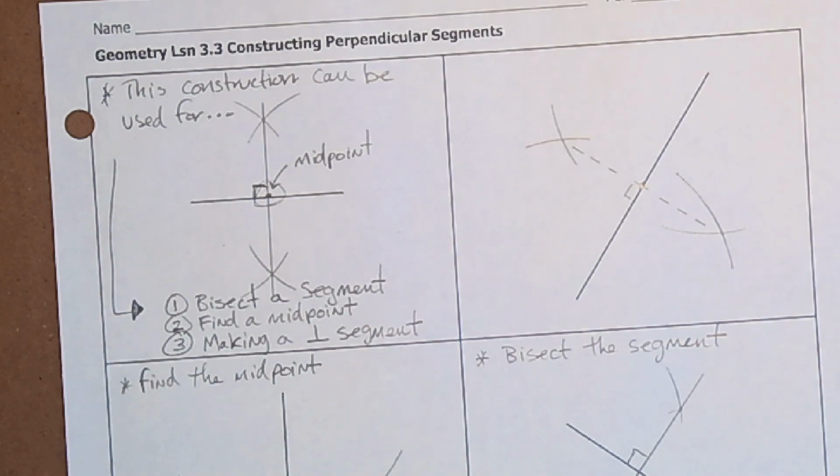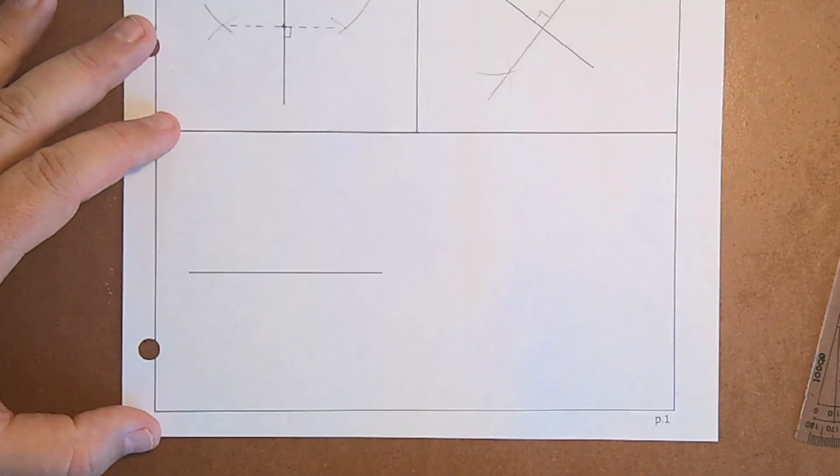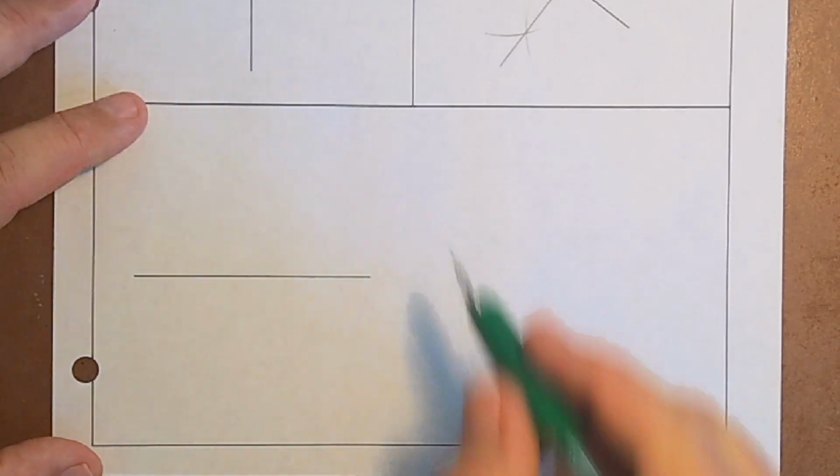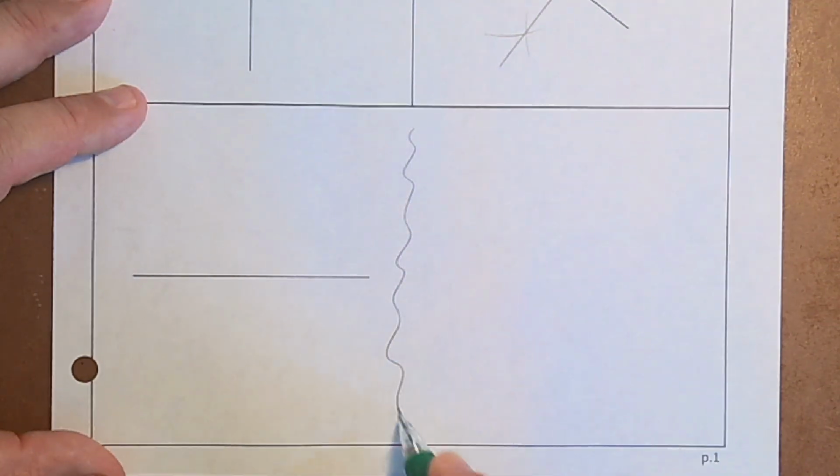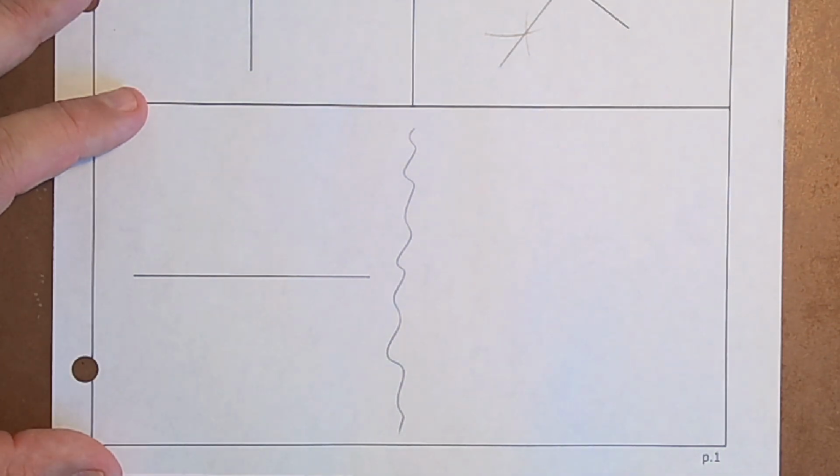Okay. Now let's dig a little bit deeper into this construction down here on the bottom of our paper. What I want you to do is take this part of your paper and divide it down like that, a little squiggle. If you want, do a straight line. I like squiggles. Now listen.